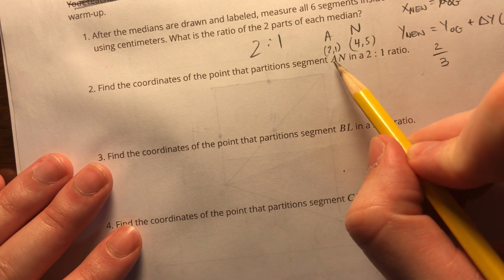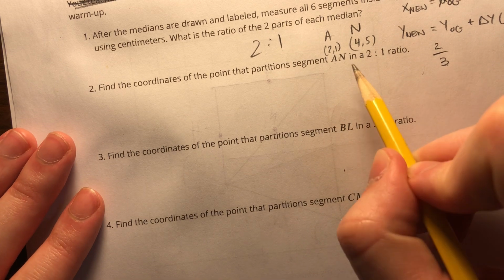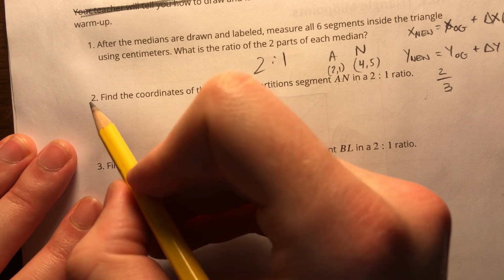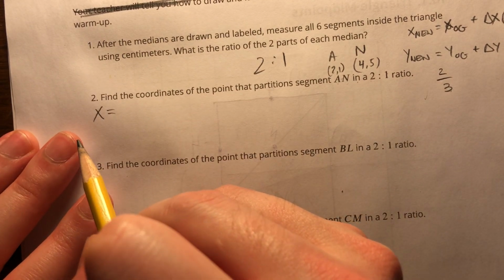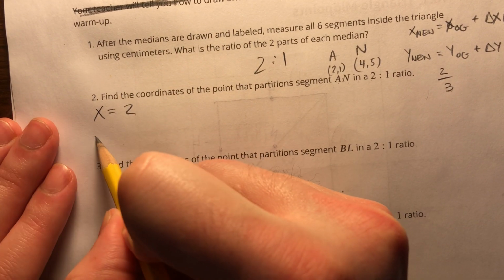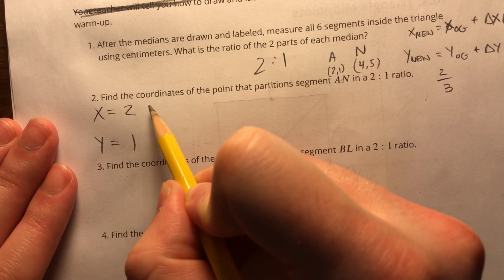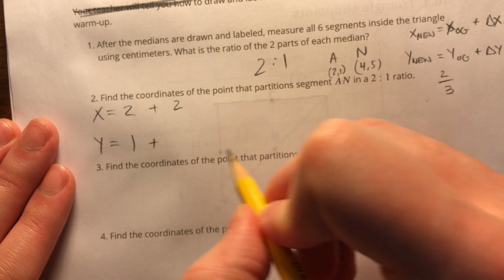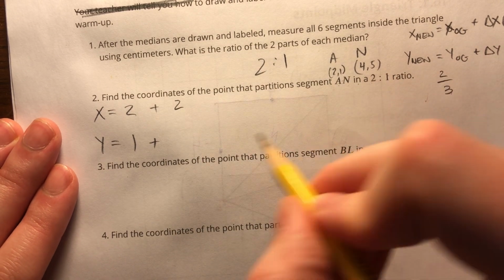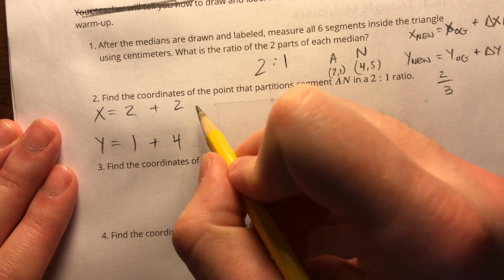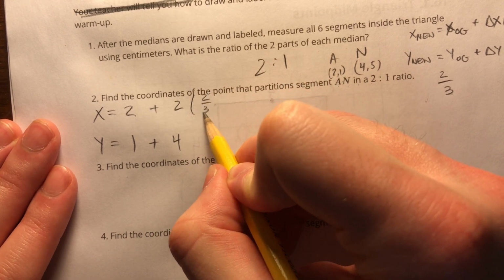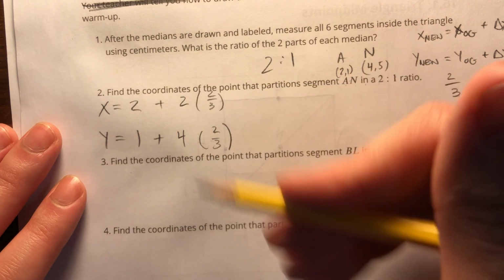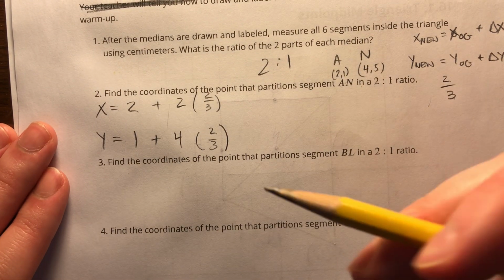And it's important that we start at A and go to N, because that's the direction, 2 to 1, A to N. All right, so for X, our original is 2, for Y, our original is 1. My change in X, 2 to 4, is plus 2. Y, 1 to 5, is positive 4. And then I'm going to put my ratio in for both. And you can do these one at a time. I think it's easy sometimes to see how they're set up the same way.